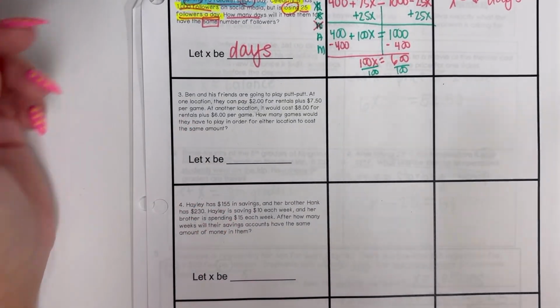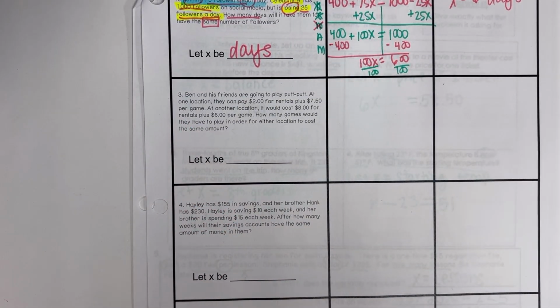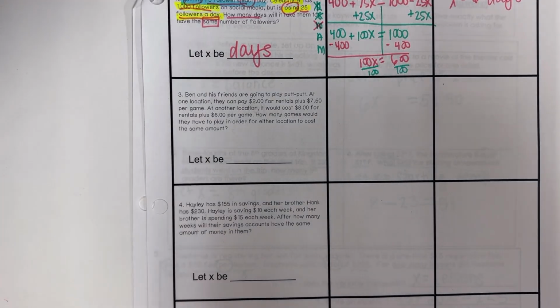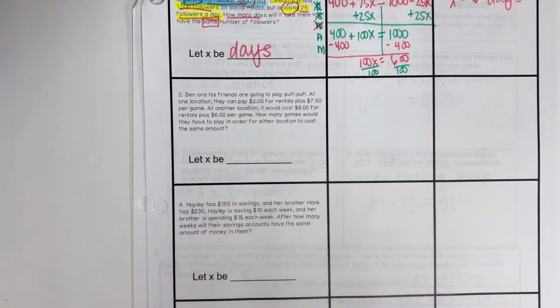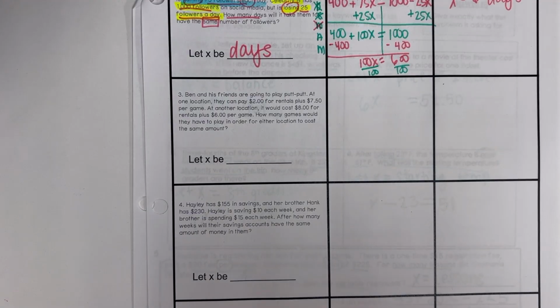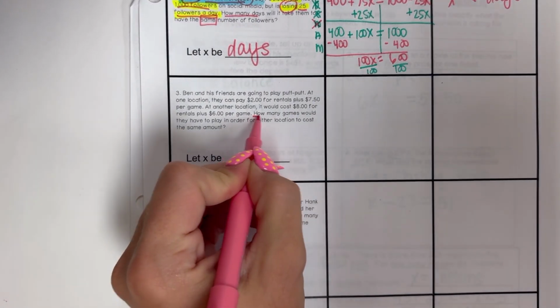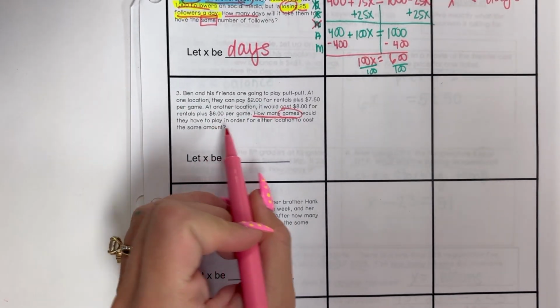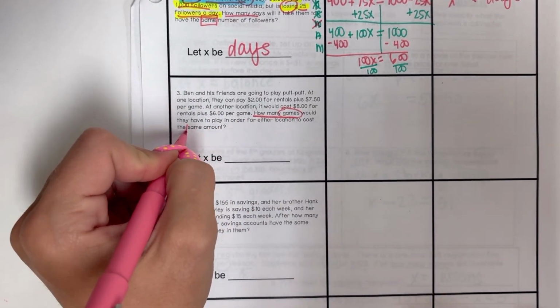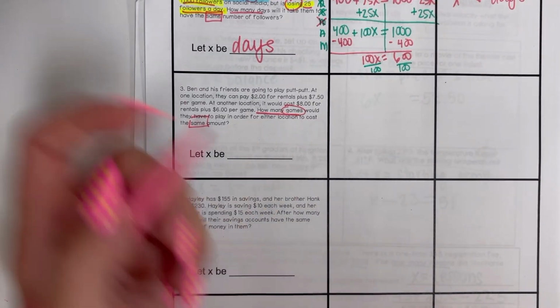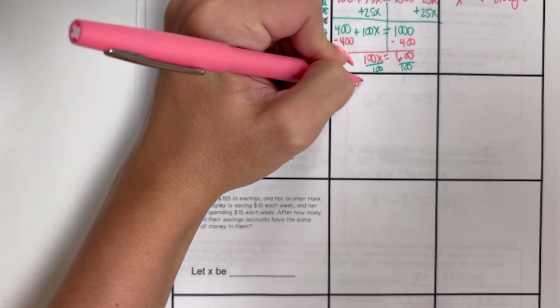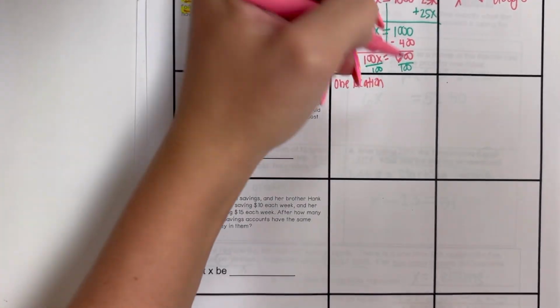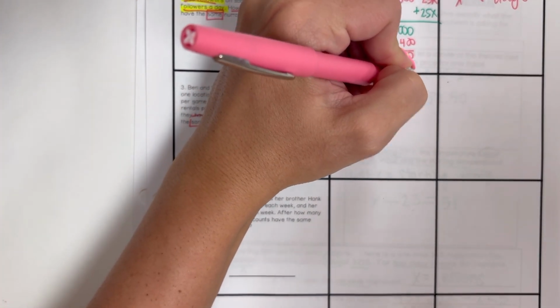Okay, next one. Ben and his friends are going to play putt-putt. At one location, they can pay $2 for rentals plus $7.50 per game. At another location, it would cost $8 for rentals plus $6 per game. How many games would they have to play? So how many games, that's our focus, would they have to play in order for either location to cost the same amount? So we want one location to be equal to another.